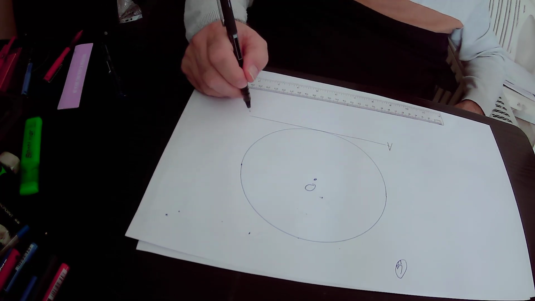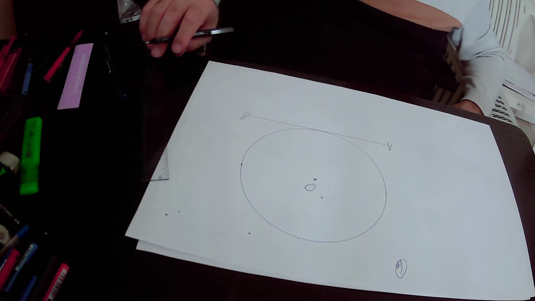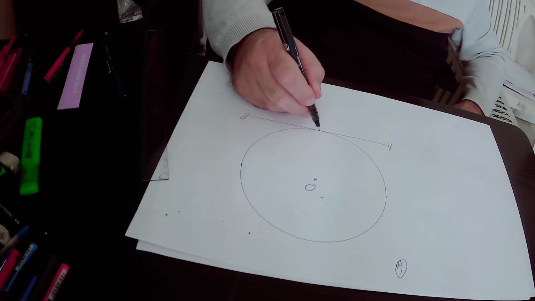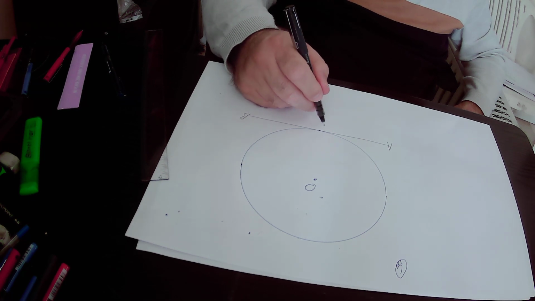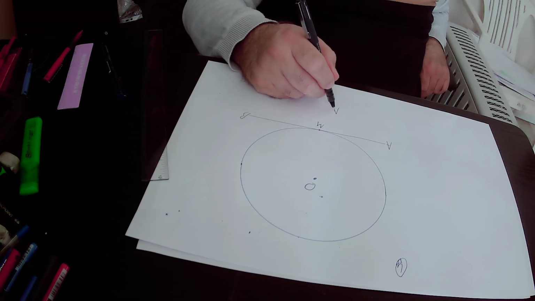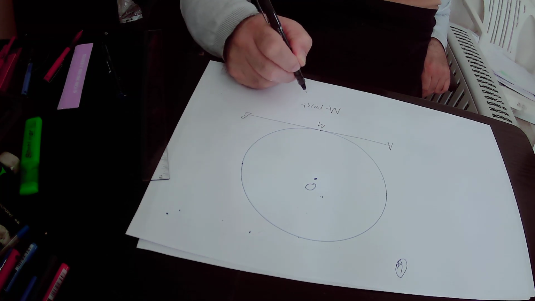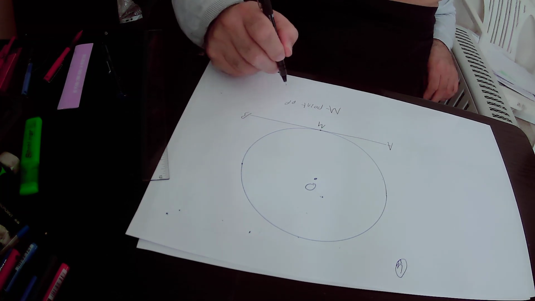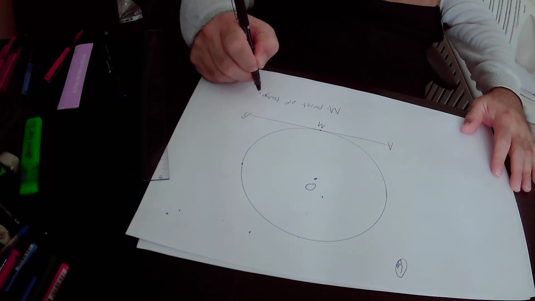Tangent AB, in the black color, is tangent to the blue circle. We define the touching point between the tangent and the circle as point M. Point M is the point of tangency of tangent AB with the circle.